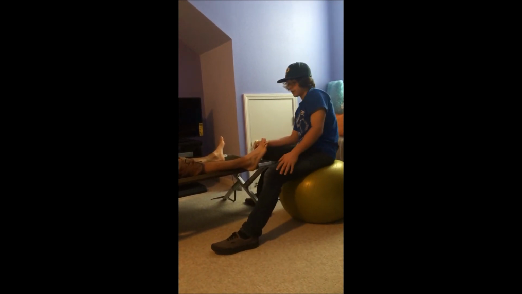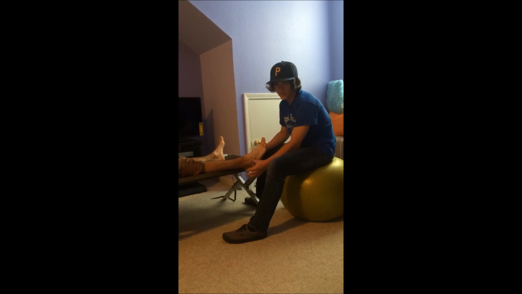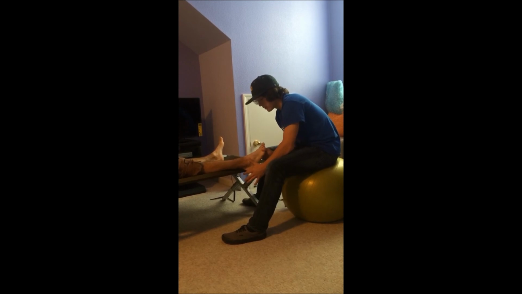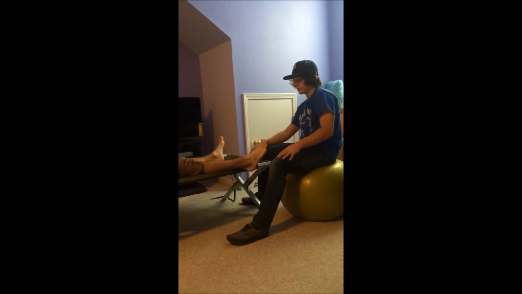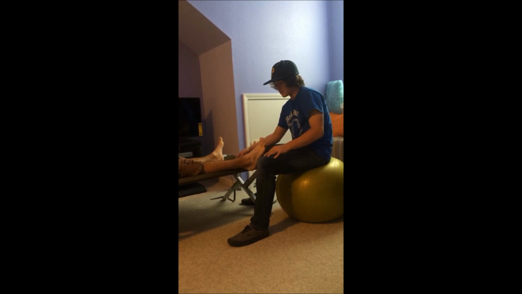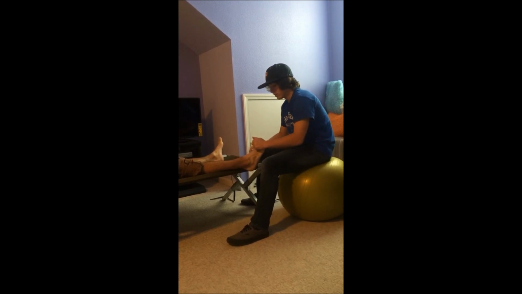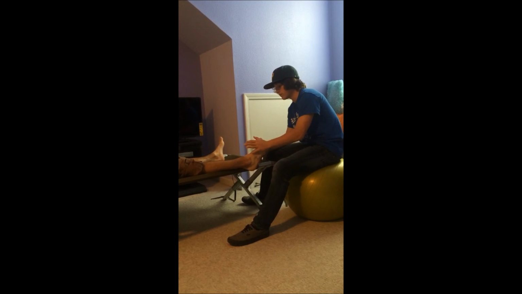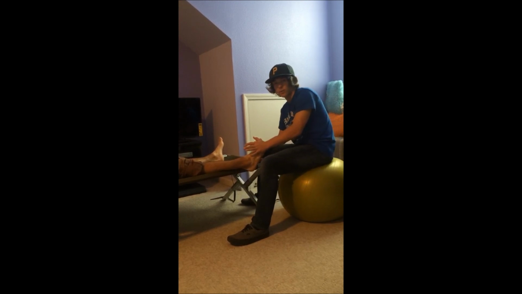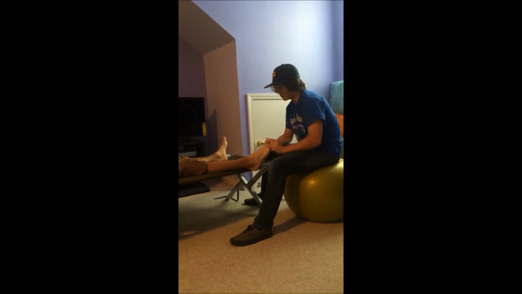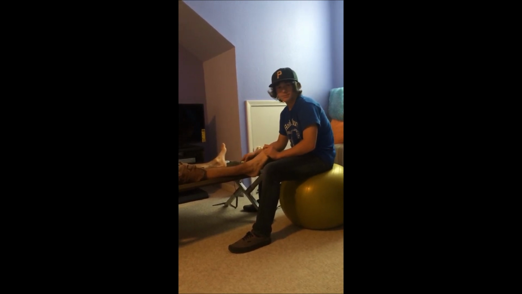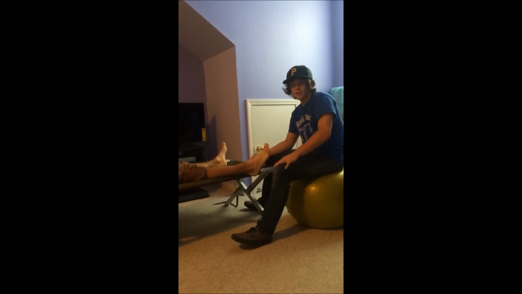And the apprehension test, you're going to locate the ATF first of all, and then you're going to have him plantar flex his foot just slightly, and then invert it to check for any instability or looseness of the ATF. And then after that one, I'm going to show you the MTP instability test, and that one you're going to plantar flex and dorsiflex all the phalanx, the proximal phalanx, and then check for instability of the metatarsophalangeal joints. And that concludes my patient assessment.